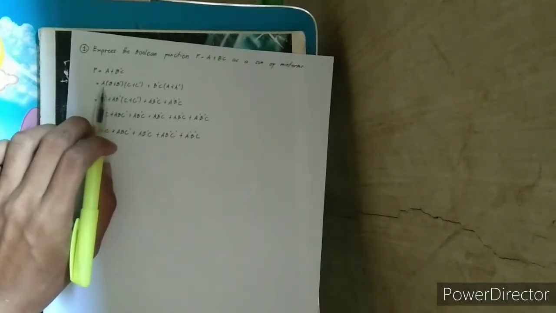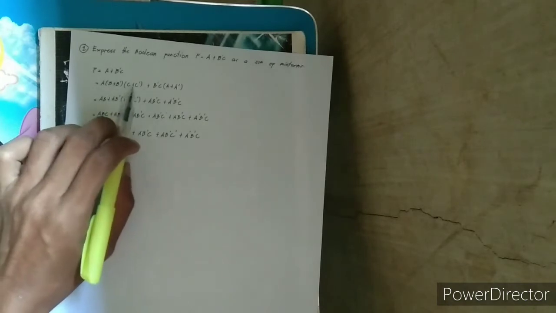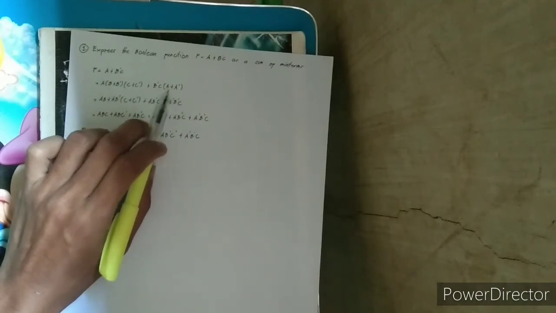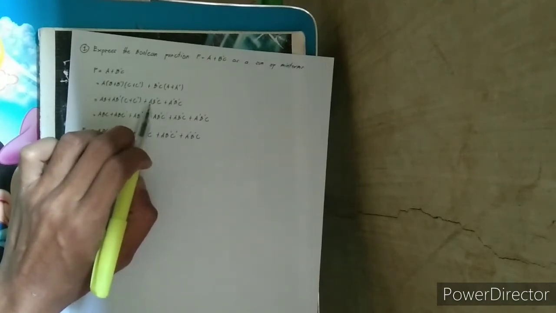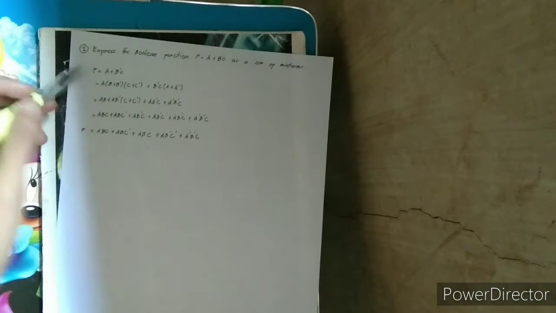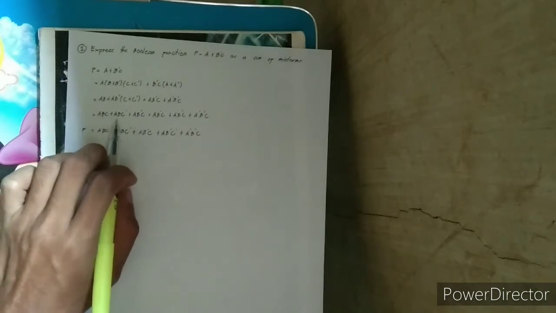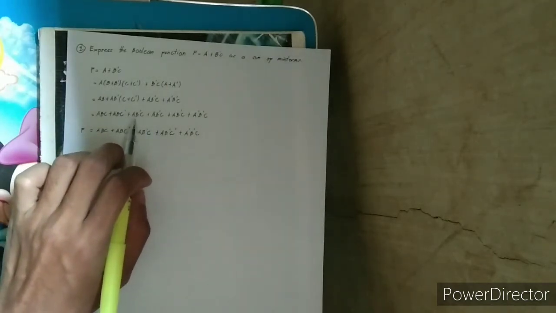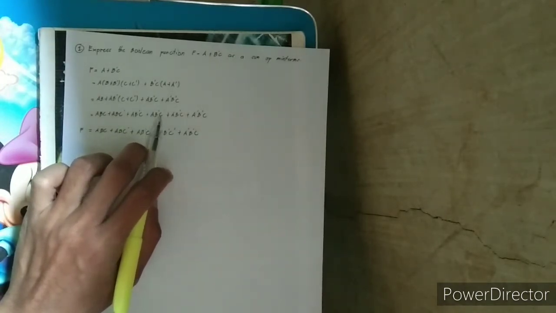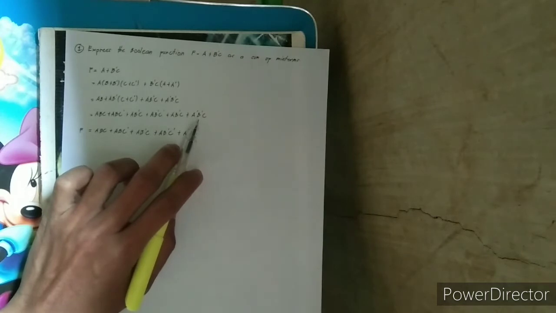So here it comes, AB plus AB prime, then bring down this one, plus multiply this by this, so we will have AB prime C plus A prime B prime C. Then again multiply this in this one, so we have now ABC plus ABC prime plus AB prime C plus AB prime C prime plus AB prime C plus A prime B prime C.